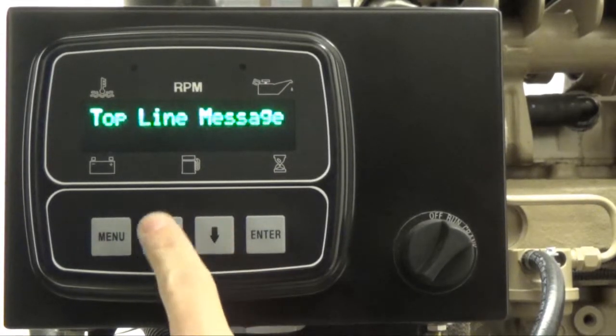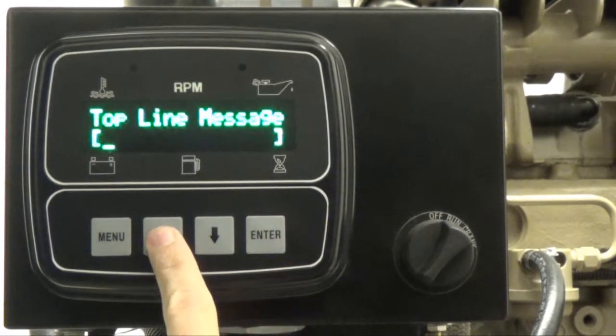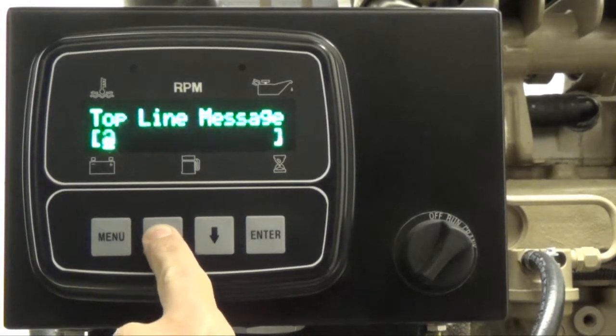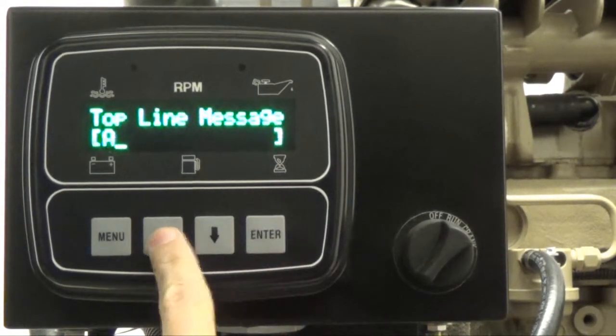When you reach the top line message, press enter and brackets will appear. Then use the up arrow button or the down arrow button to cycle through all of the symbol and letter options to spell out your customized display message one character at a time. Once you reach the desired symbol or letter, press enter. If you wish to add a space, simply press enter. Repeat that process until your entire message is written, including spaces.